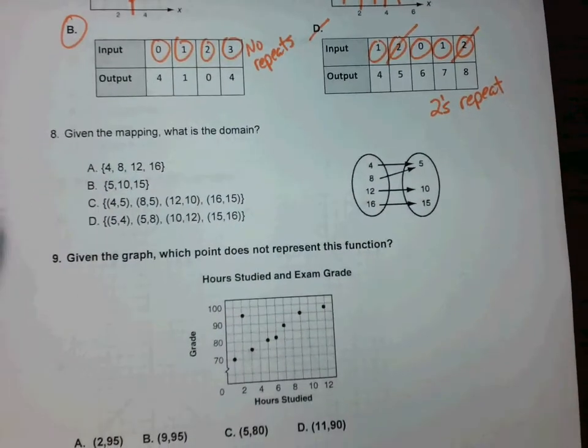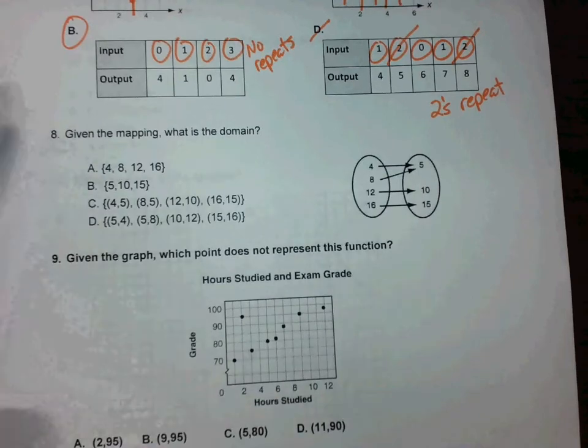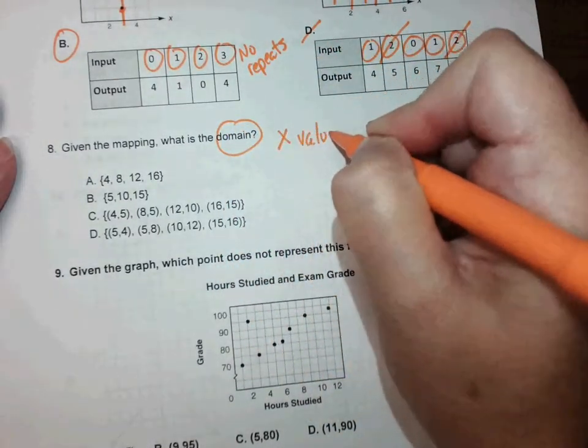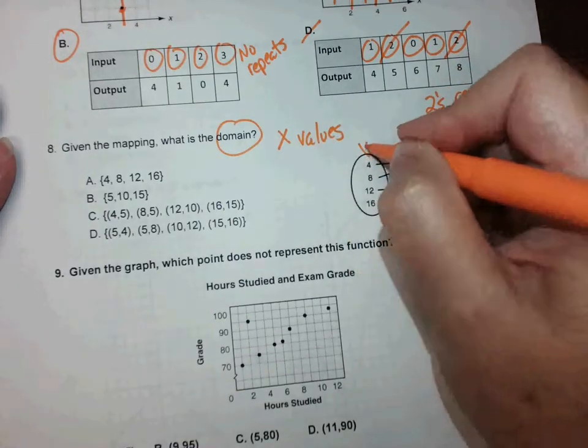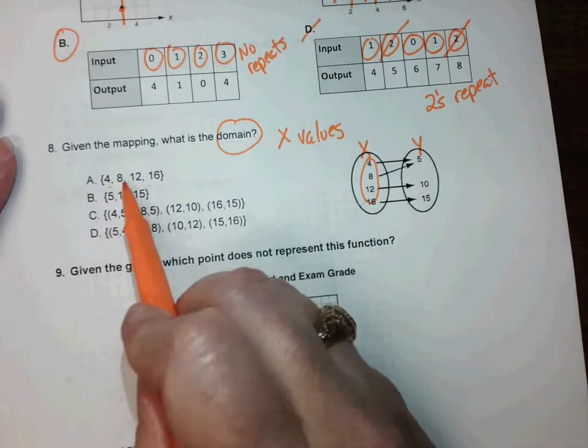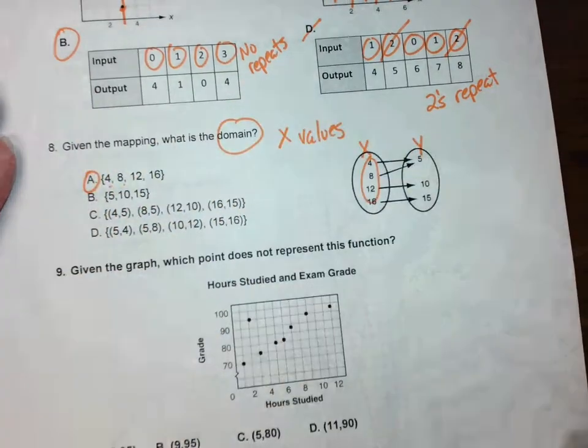Number 8. Given the mapping, what is the domain? Domain means the x values. Hey y'all, this is the x, this is the y. There's my domain: 4, 8, 12, and 16. That is a vocabulary question.